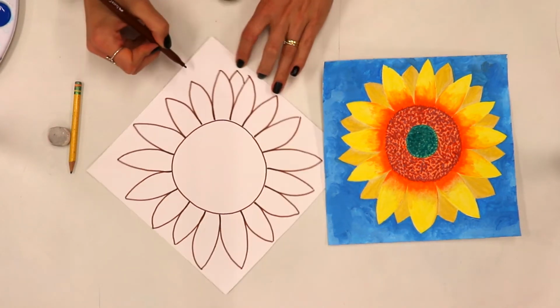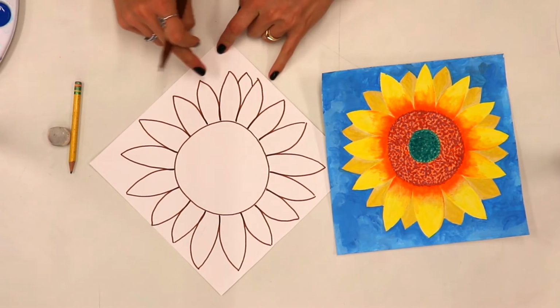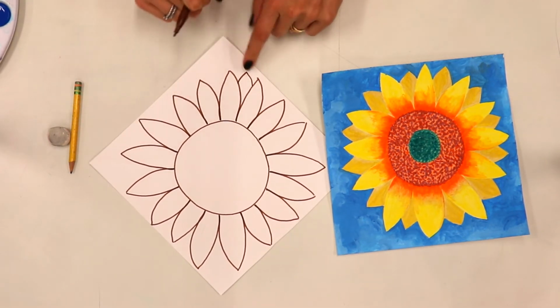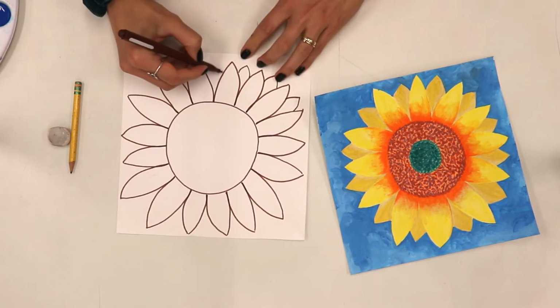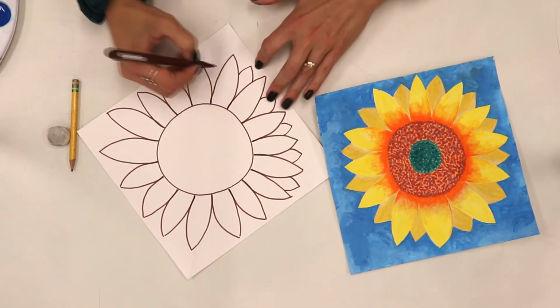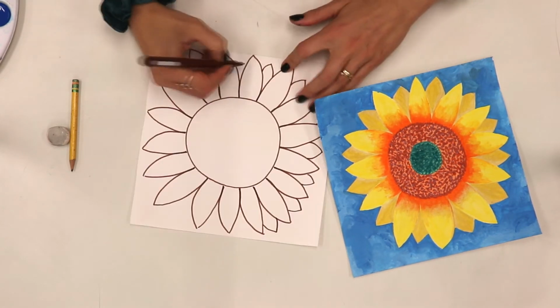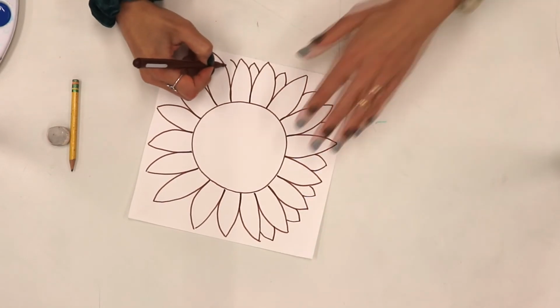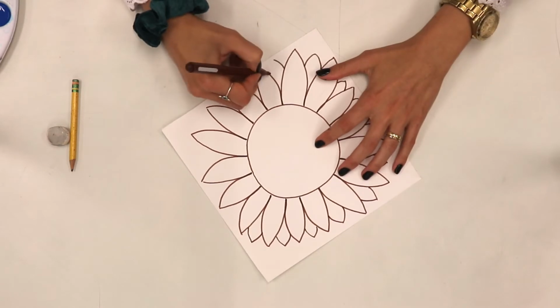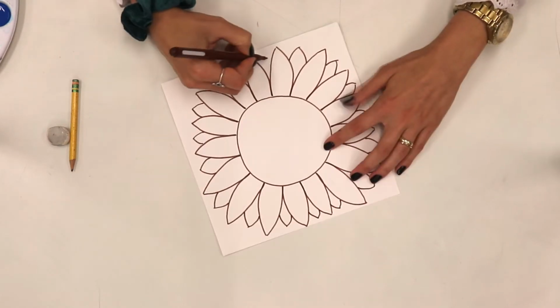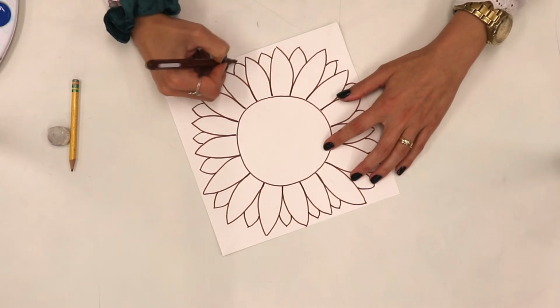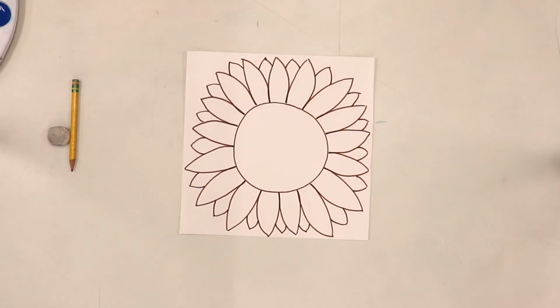In the middle of every petal, you are going to create this shape over here. Now that our flower is done, we are going to start painting it.